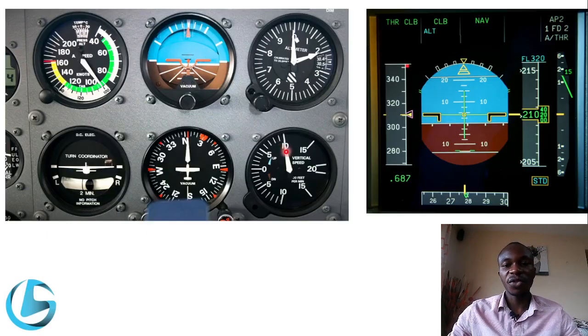So we have two diagrams here, and I will start with the one on the left. This shows these instruments, which are called the basic six, or sometimes the six-pack. These are the basic instruments needed for, or found on, an aircraft, and are used during flight. They are duplicated on the captain's side and the first officer's side.